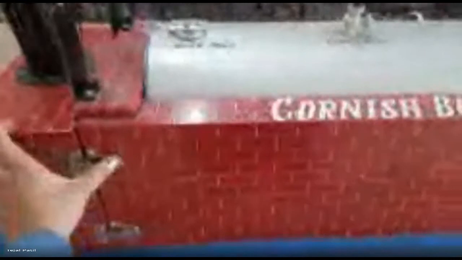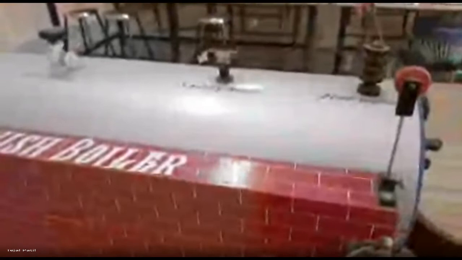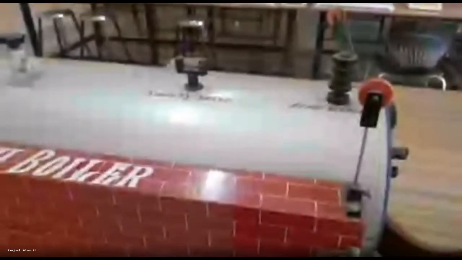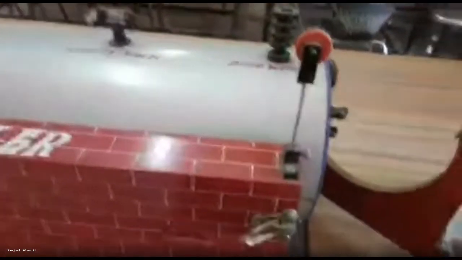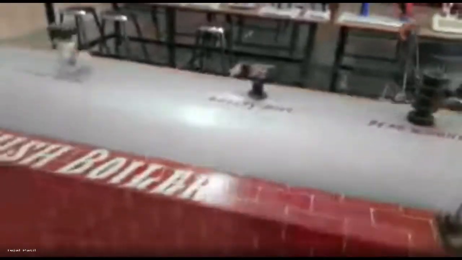So here you can see this is the Cornish boiler. Let me open it. Here you can see this is the outlet for the flue gases.